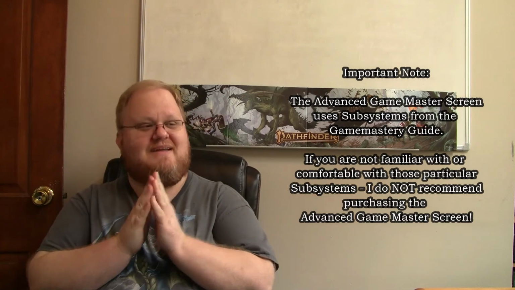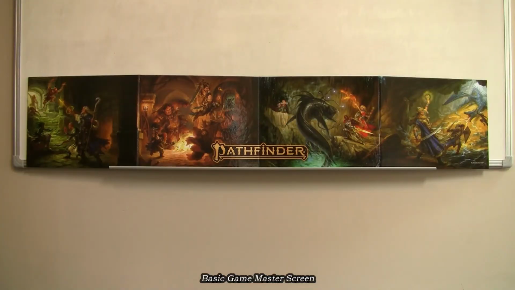I strongly recommend, if you're going to look at the Advanced Game Master screen, that you have the Game Mastery Guide and be comfortable with the subsystems that are referenced before making this purchase. But other than that particular nuance, these screens are very comparable to one another and similar in their level of utility. Now I'm going to head behind the camera and we're going to take a more detailed look at both of these products. Okay, so let's start with the basic Game Master screen.